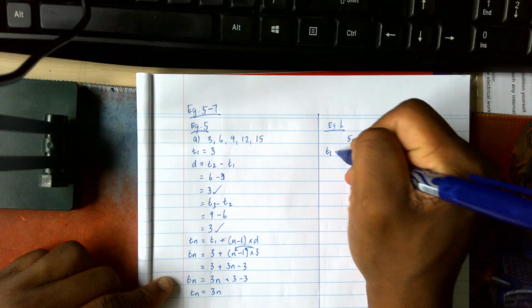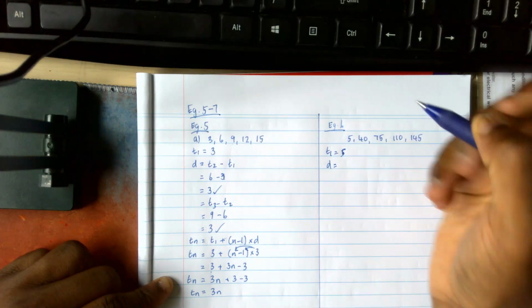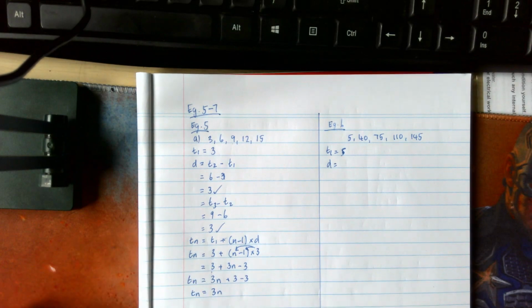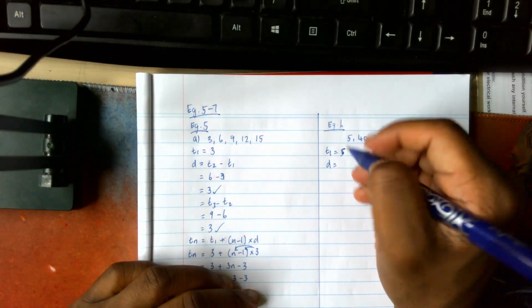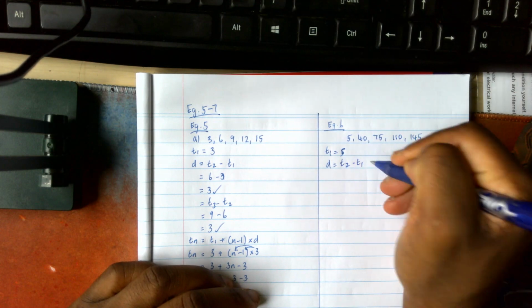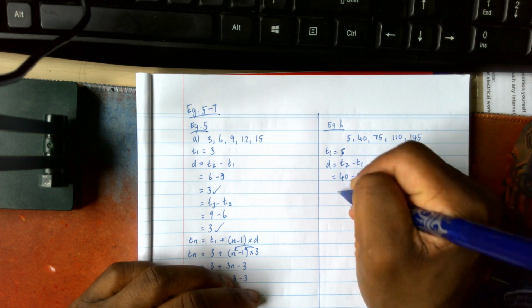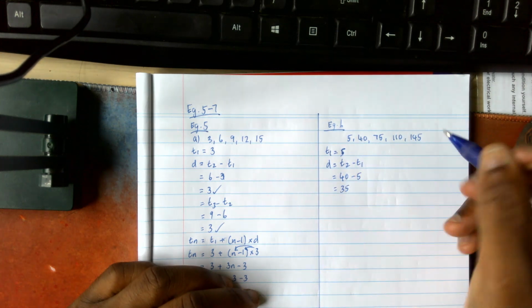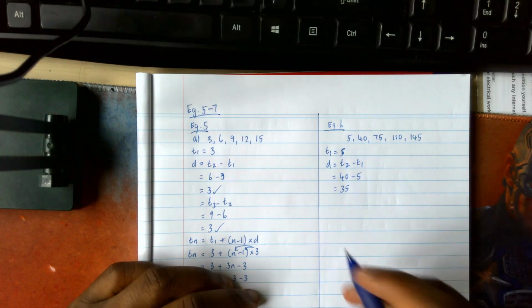So again, T1 is 5. Again, I'm not going to work out or show that D is the same, because it is assumed they are the same because the question is arithmetic. So I'm just going to do it for the first one. It's going to be 40 take 5, which is 35. You can go 75 take 35, that's 40, cool, it works out.